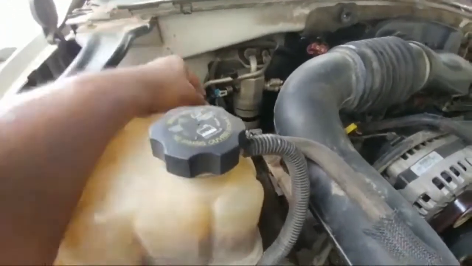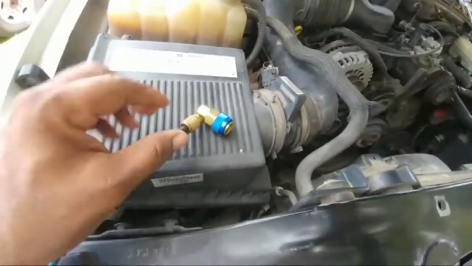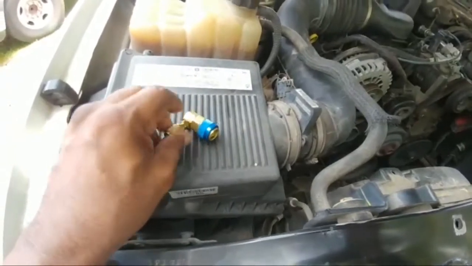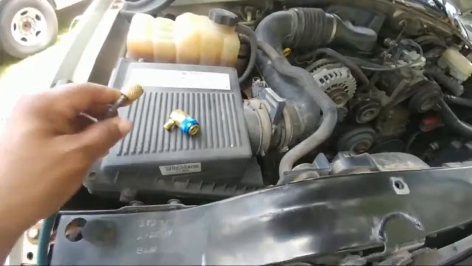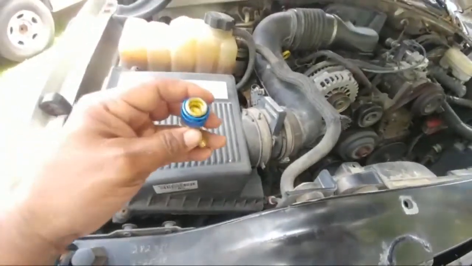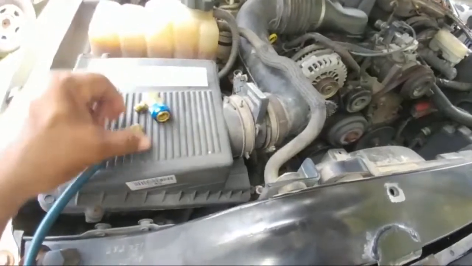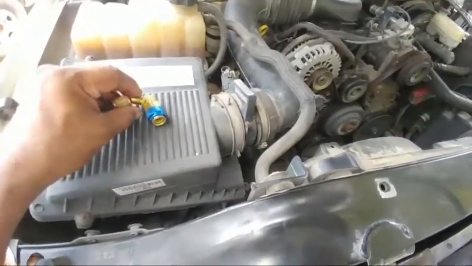So let me show you my gauges. Well, first of all, let me show you the end on my gauge. This is my low side connector. Now I got R12 gauges. Now, if you're driving a big truck, or anybody watching this video, buy you some good gauges, man. Good gauges don't cost that much. And you might as well get you some high pressure gauges.